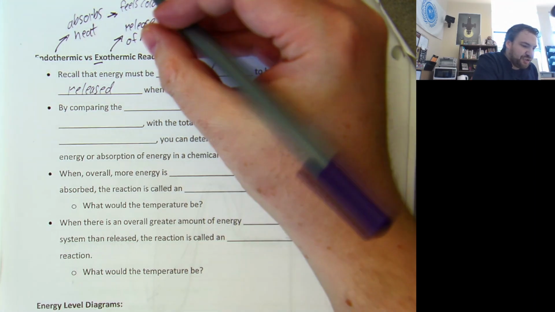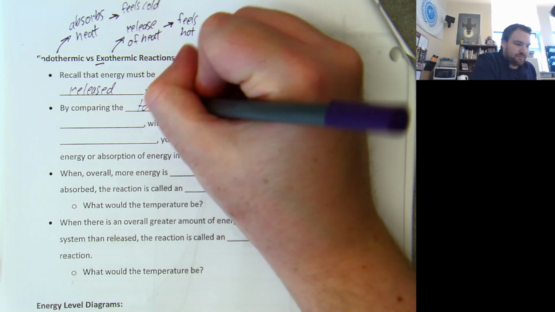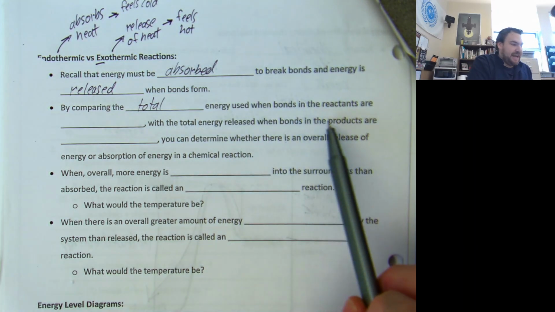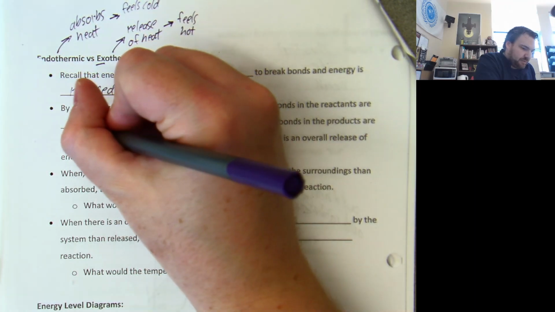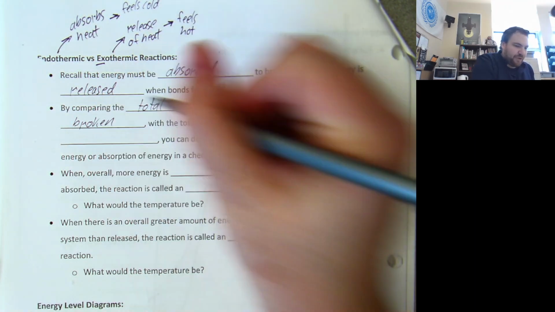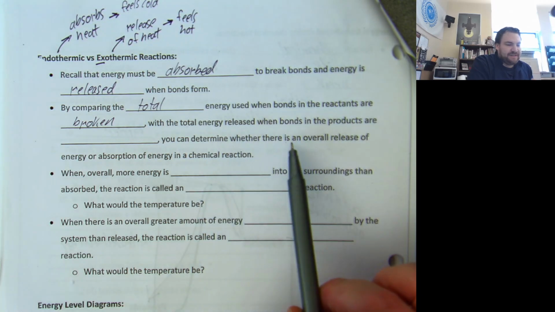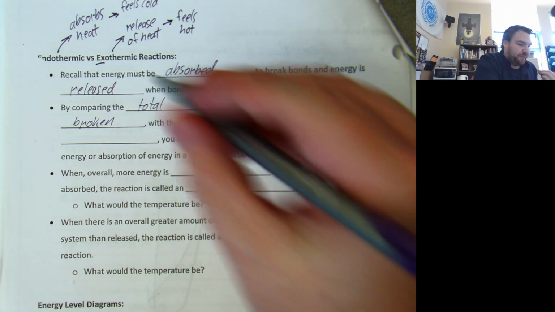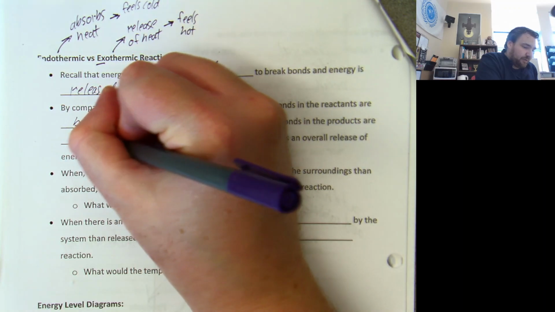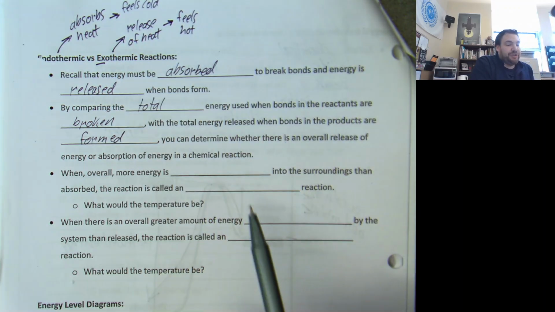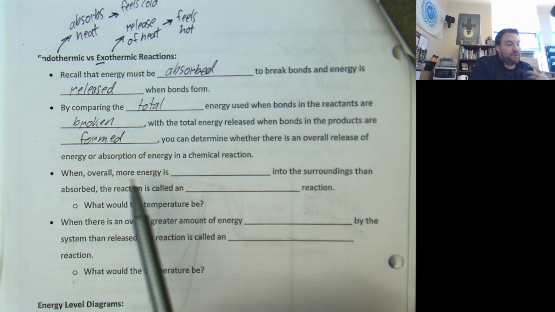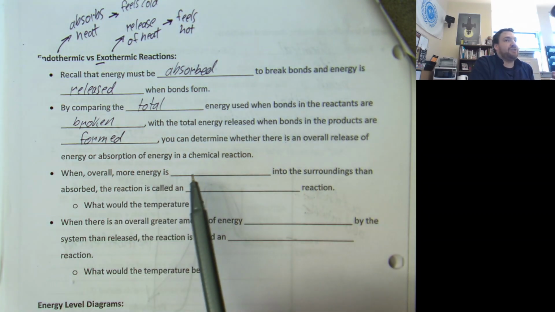By comparing the total energy used when bonds in the reactants are broken with the total energy released when bonds in the products are formed, you can determine whether there is an overall release or absorption of energy in a chemical reaction.